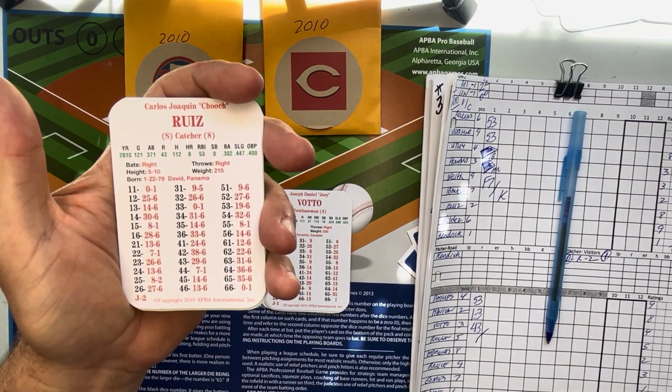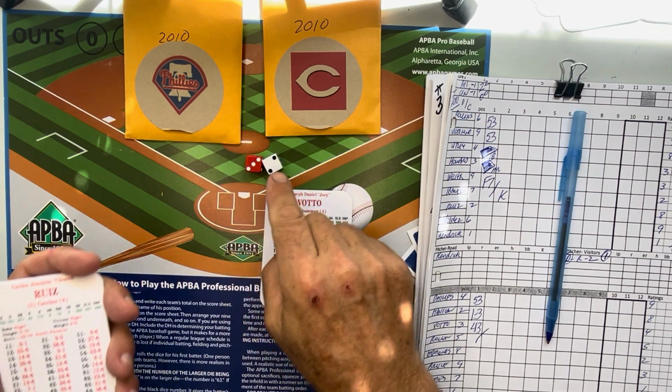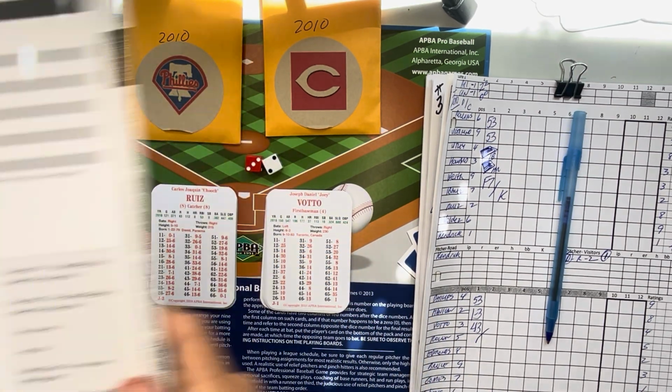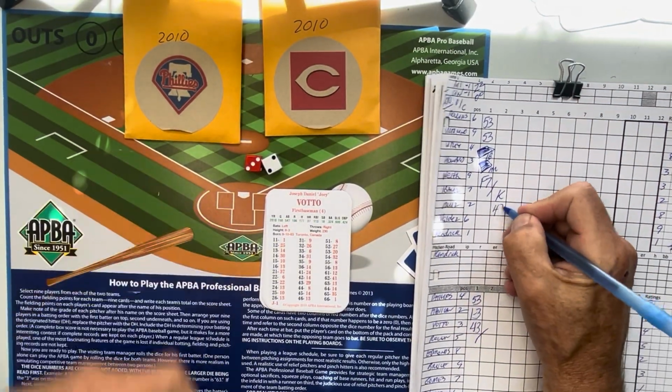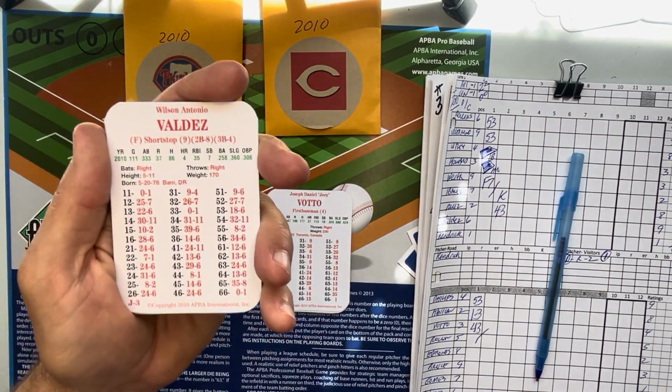Next up is Carlos Ruiz. Roll the dice. We have a 32. You always read it red, white. 32 is a 26. So we go fielding 1, 26, out at first, second base to first base. There's 2 gone. And it brings up Wilson Antonio Valdez.